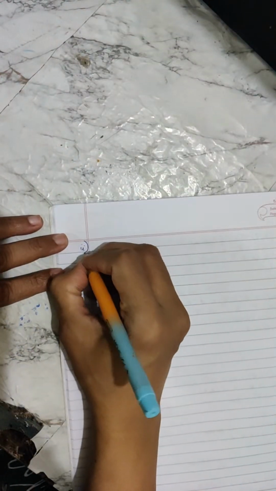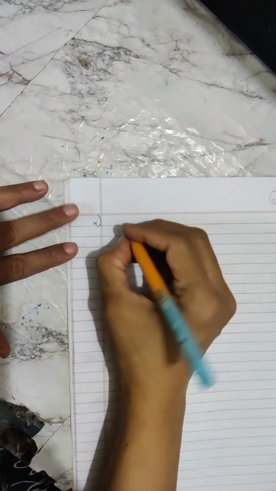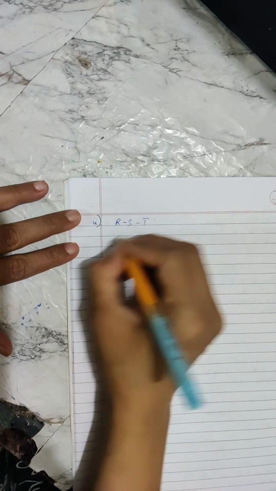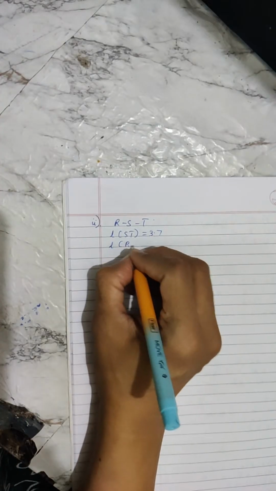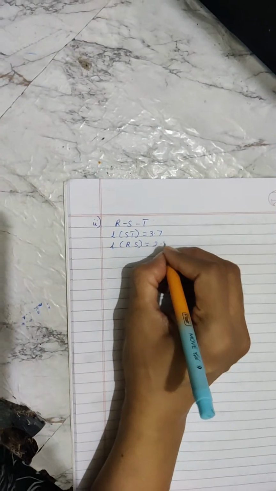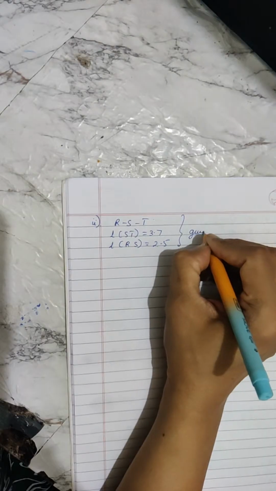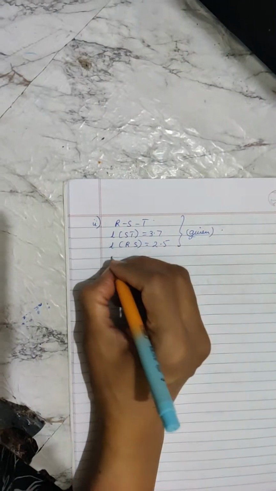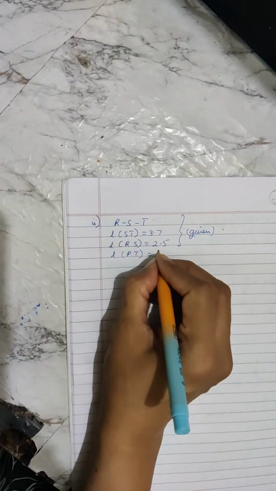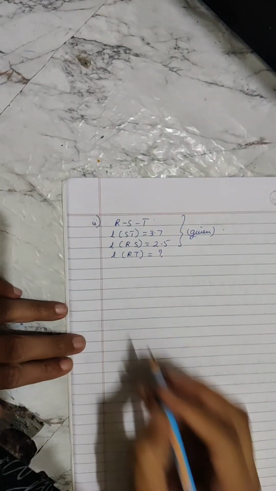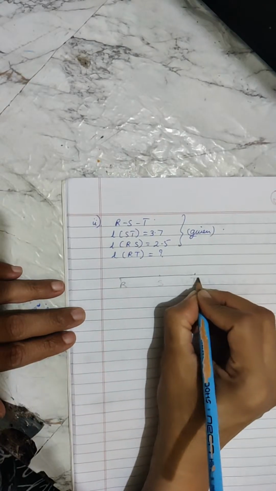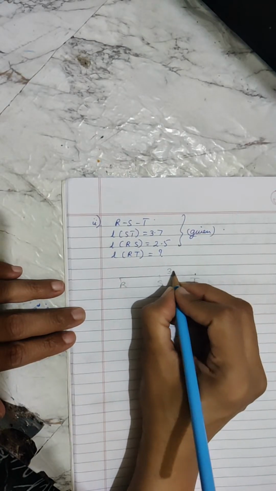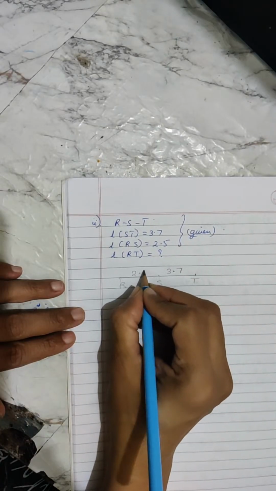Next, the second one. R-S-T, length ST is 3.7, length RS is 2.5. All this is given. So what you have to find? You have to find RT. So again, let us draw the diagram first. R, S, T. ST is 3.7, RS is 2.5.